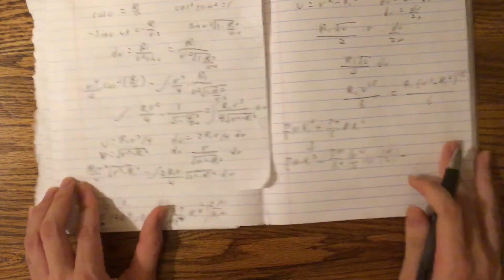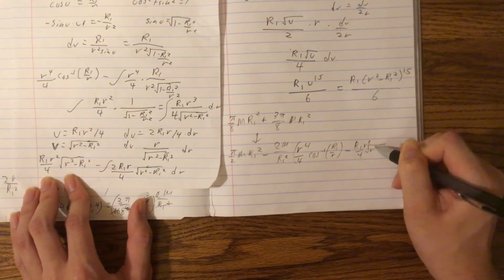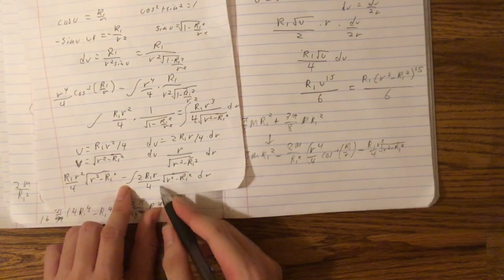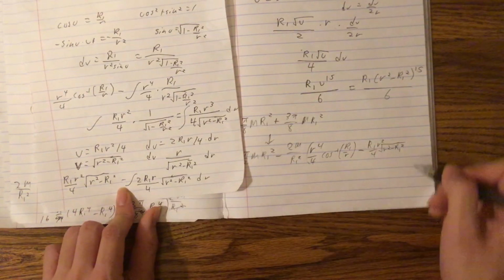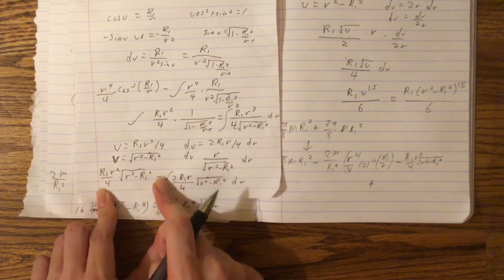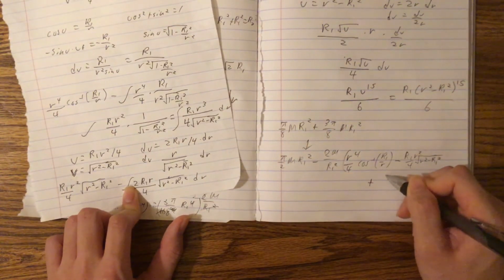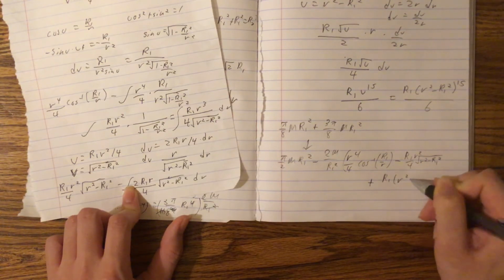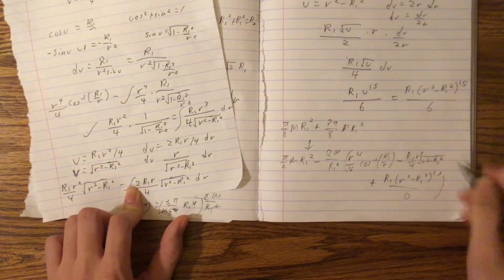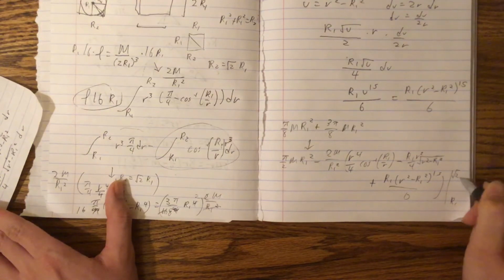So minus R1 R squared over 4. I'm almost running out of space here. And then the last one would be the integral of this, and we just add a plus sign, because this negative distributes to here, so negative, and then this becomes a plus. And the integral of that we found to be right here. Plus R1 R squared minus R1 squared to 1.5. And this would be integrated from R1 to root 2 R1. All right.